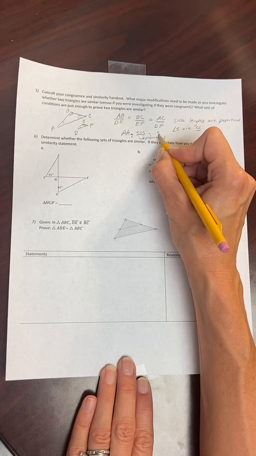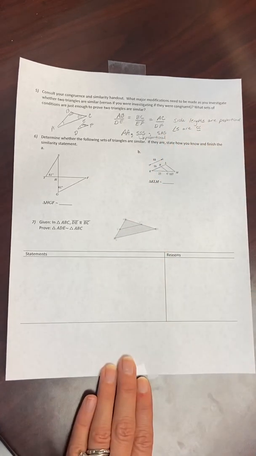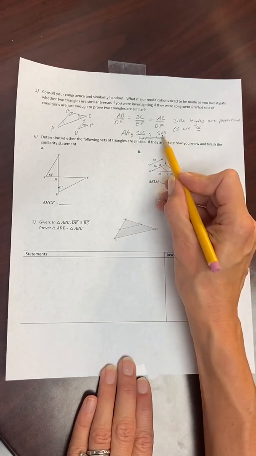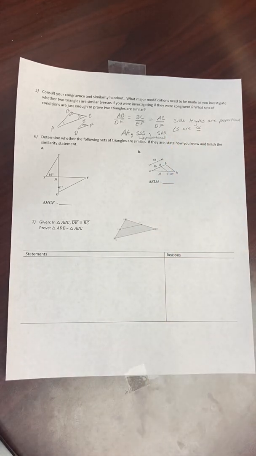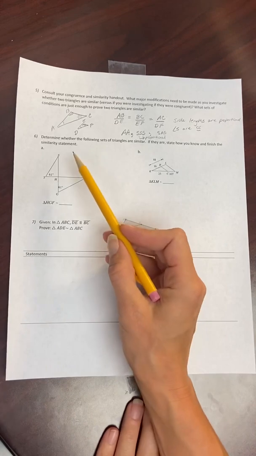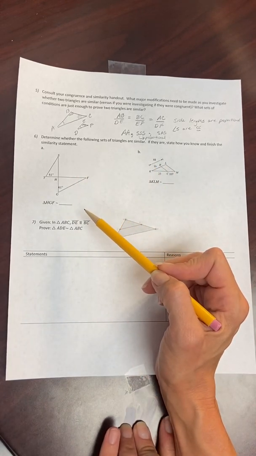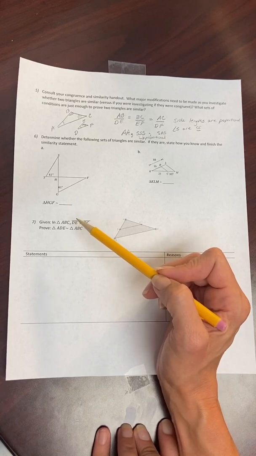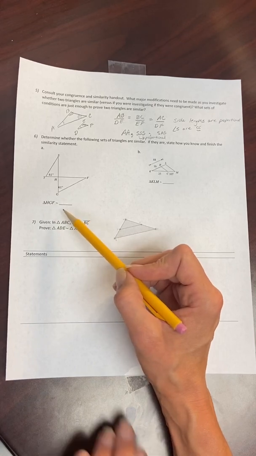And then you have side, angle, side. Now that means these two sides of the respective triangles are proportional and the included angle is equal. But those conditions, if they exist, are enough to prove that triangles are similar. Let's apply this, not in proof, but actually in some problems. I want you to determine whether the following sets of triangles are similar. If they are, state how you know and finish the similarity statement. So we're practicing with these similarity statements, writing the vertices in the correct order so that corresponding parts match up.